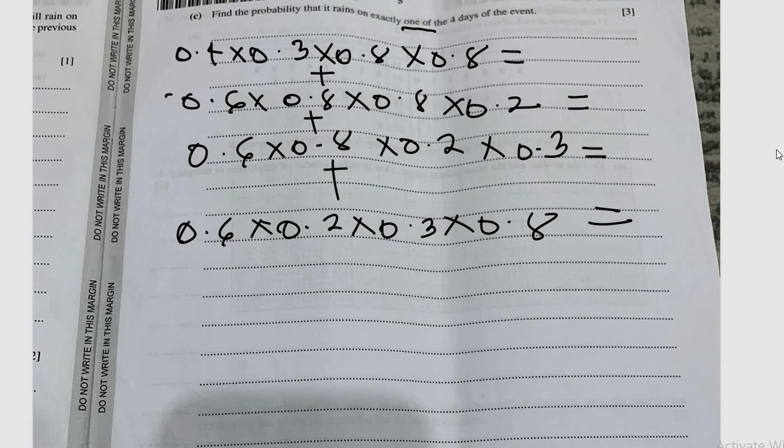0.4 times 0.3 times 0.8 times 0.8. For the L, we have 0.0768. 0.6 times 0.8 times 0.8 times 0.2. So we have 0.0768.